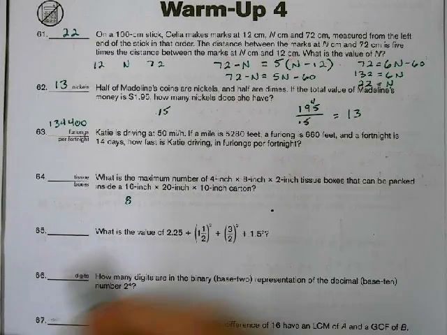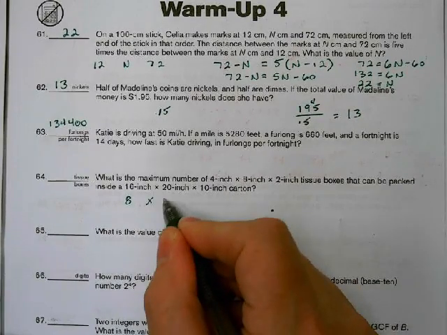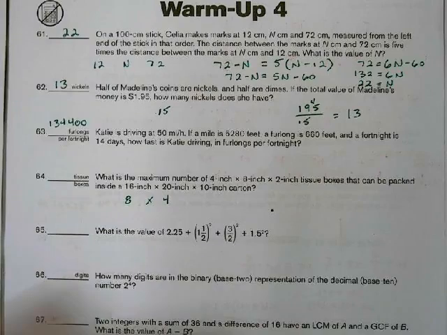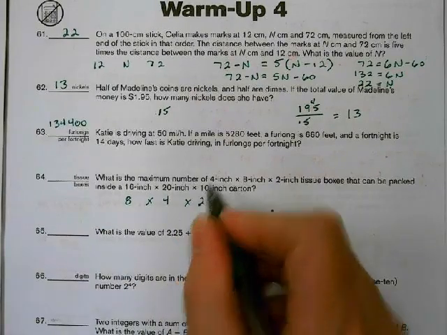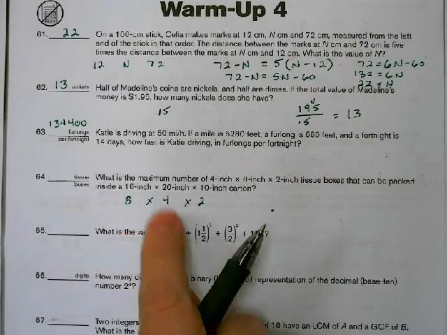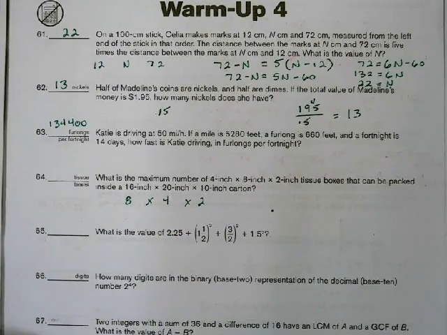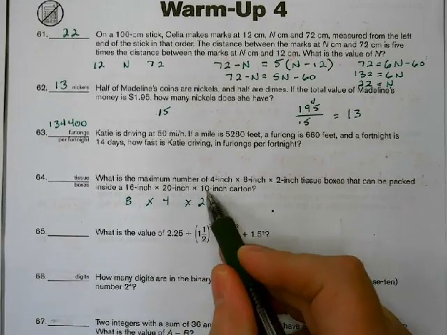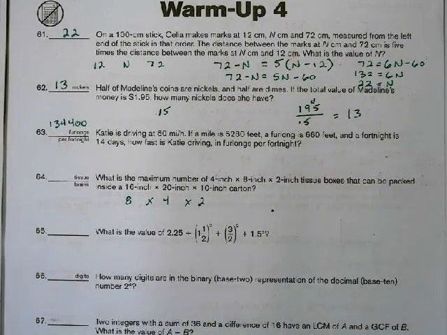And then 4 goes into 20. And then 2 goes into 10. So since 8 goes into 16, 4 goes into 20, and 2 goes into 10, I can tell that these tissue boxes can evenly fit into this carton. Now, if we had a situation where maybe this last number was 9, we would have not been able to fit them evenly in there. We would have had a little leftover space inside the carton. But we don't have to worry about this, luckily.